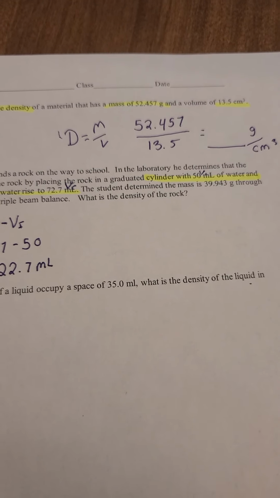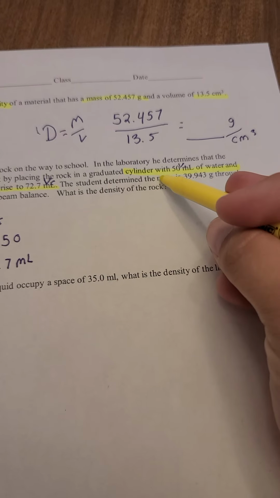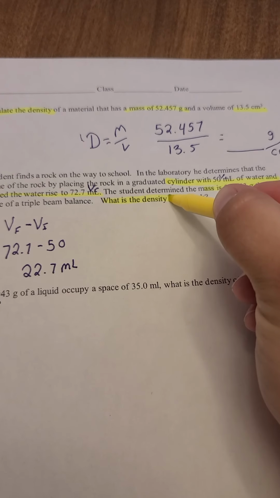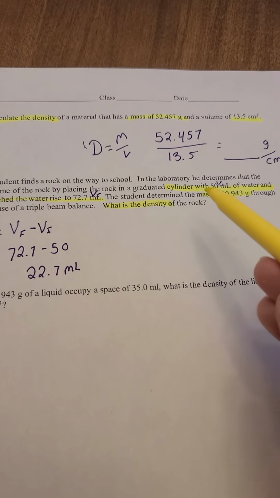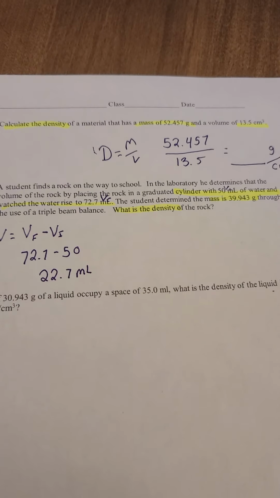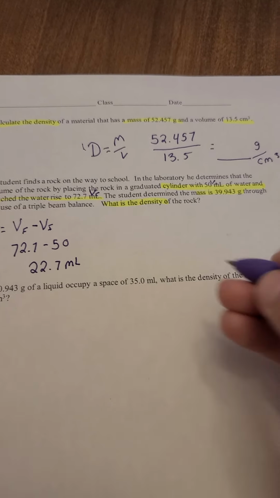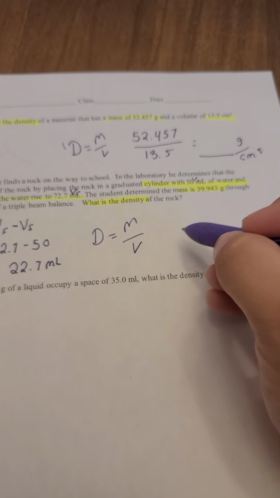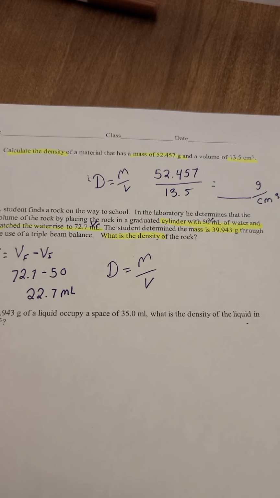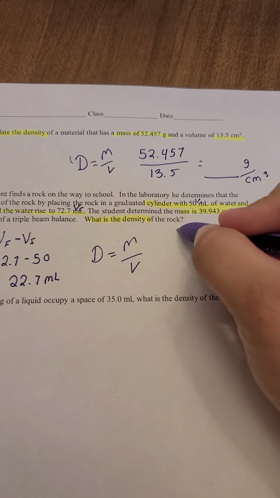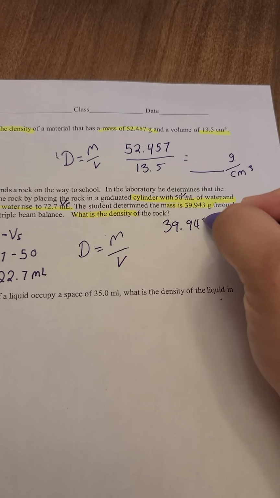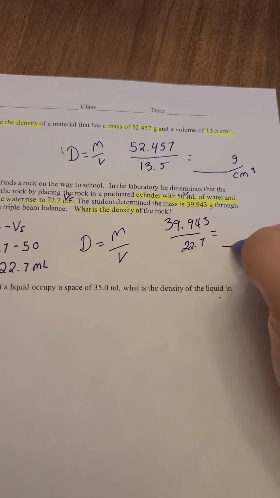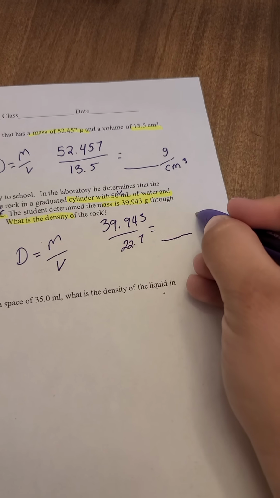Then he determines the mass is 39.943. What is the density? Honestly, the rest of that you don't really need to know. Just once you get to here. The rest of it is just kind of backstory. So 39.943 divided by that 22.7, and your answer will be in grams per milliliter.